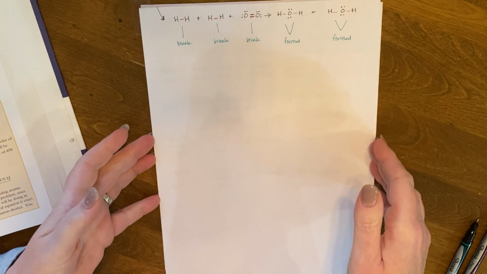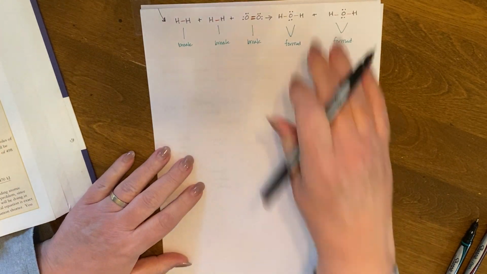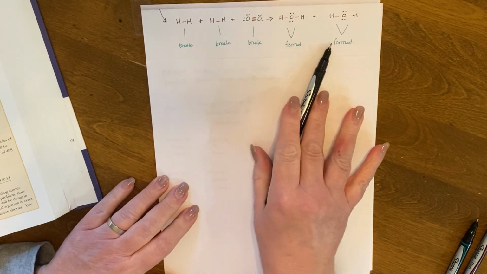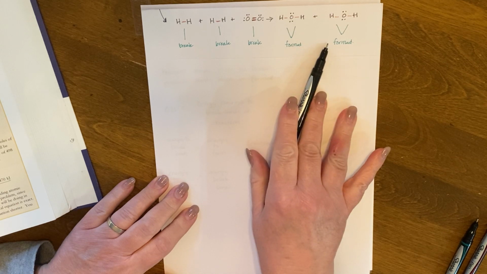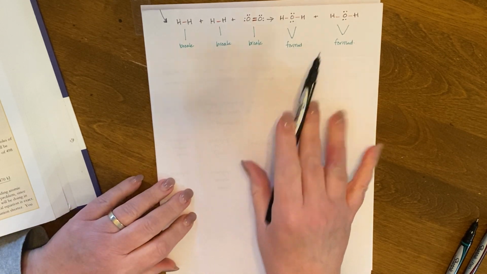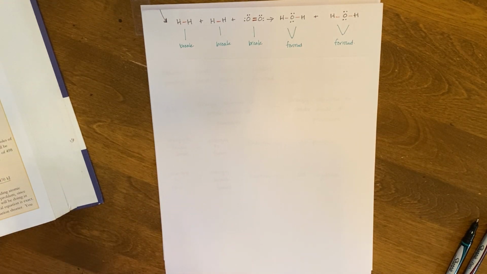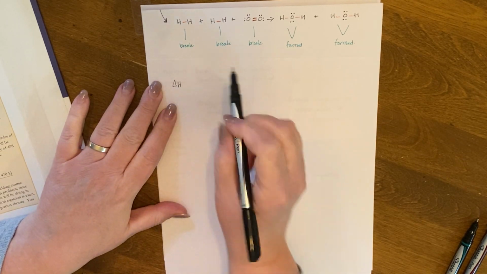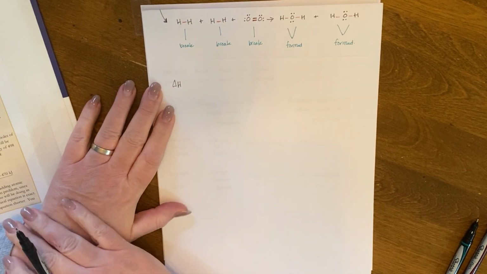And see if we can figure out what our delta H is numerically for this reaction. Okay, so I'm looking at example 14.1 on page 421. It wants to know what the delta H of this reaction is.